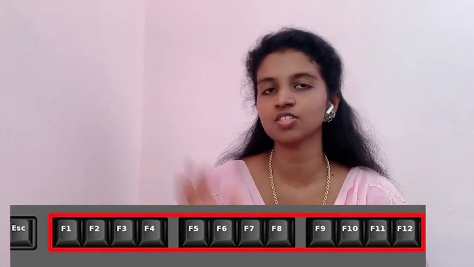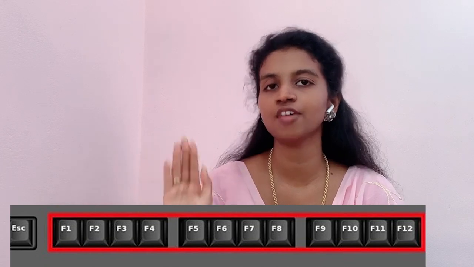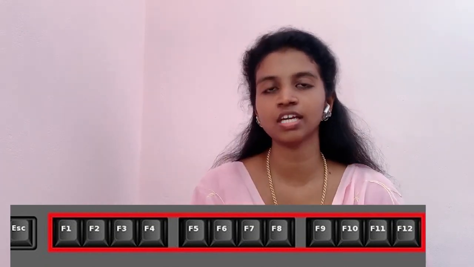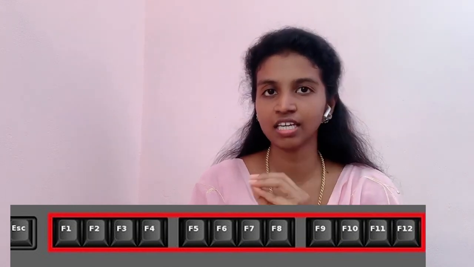When you see the keyboard, the top line will have function keys. Okay, that is used to perform some functions. We have F1, F2, F3. Likewise, we have some function keys. Okay, each function key has its own operations. You will learn that later.